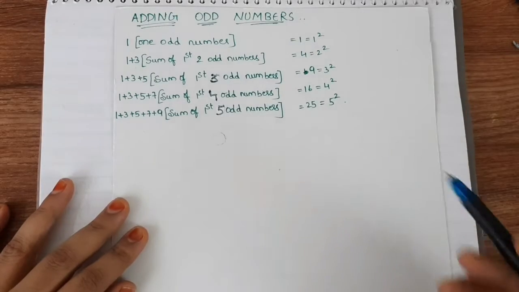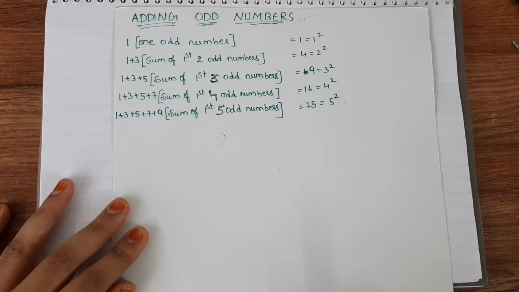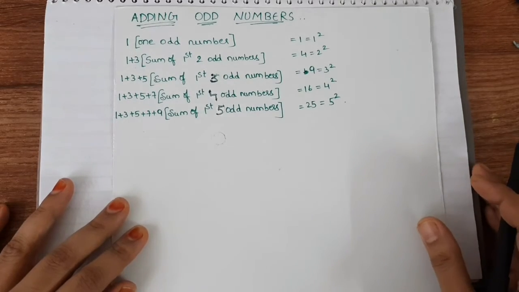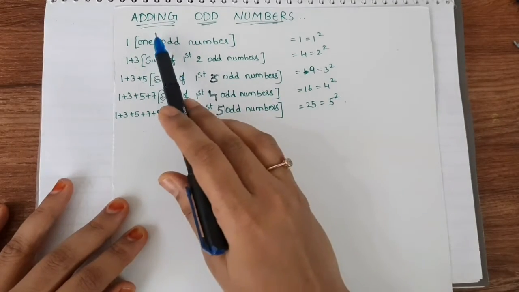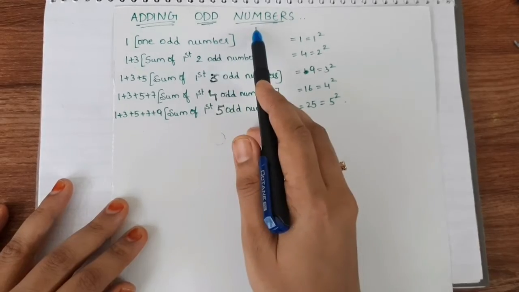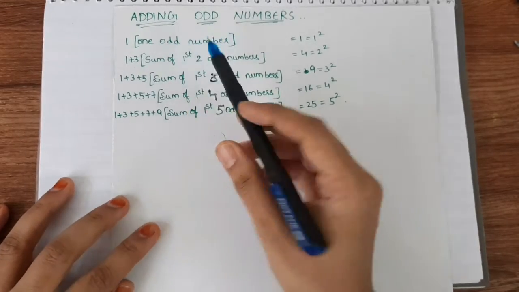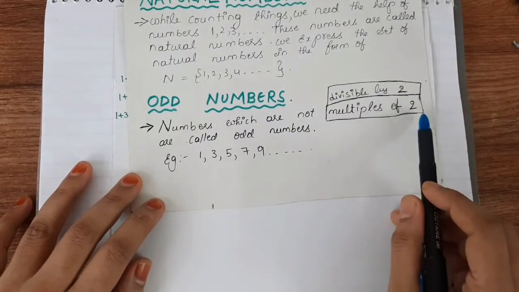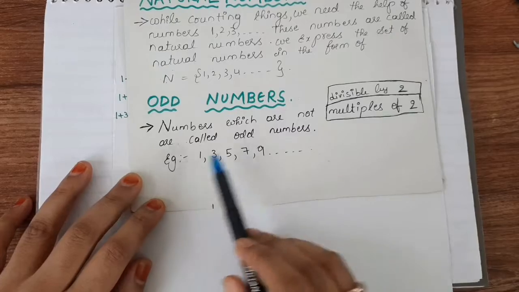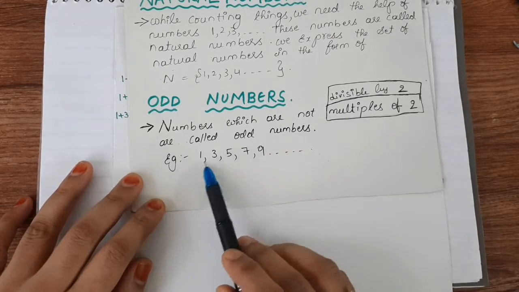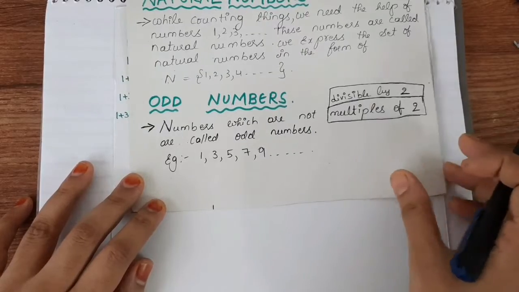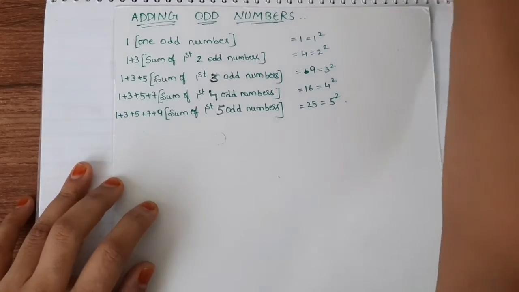Now we'll continue the interesting patterns topic in square numbers. That is the third topic, which is adding odd numbers. So we'll see what odd numbers are. Numbers which are not multiples of 2, or which are not divisible by 2, are called odd numbers. For example, 1, 3, 5, 7, 9 are called odd numbers.